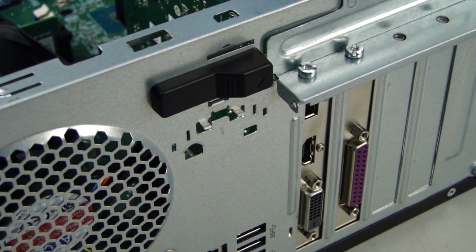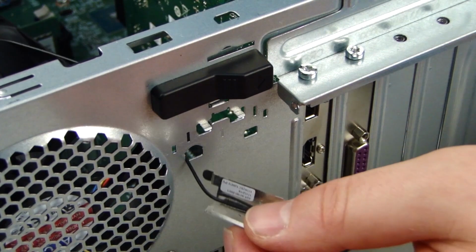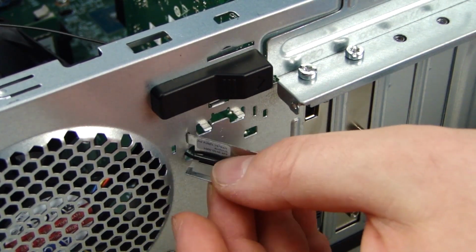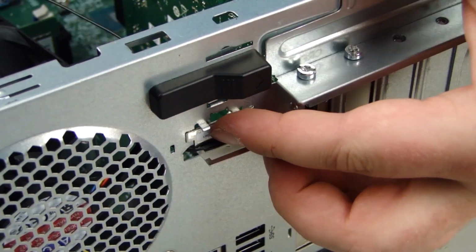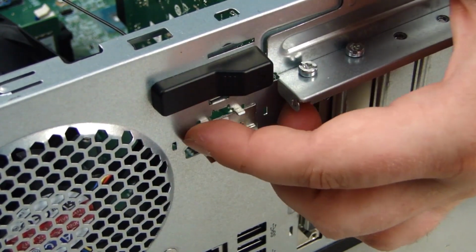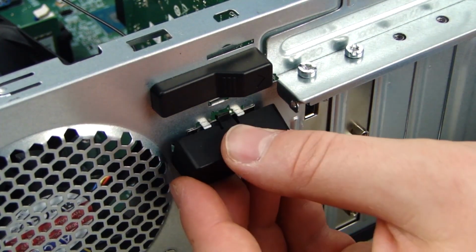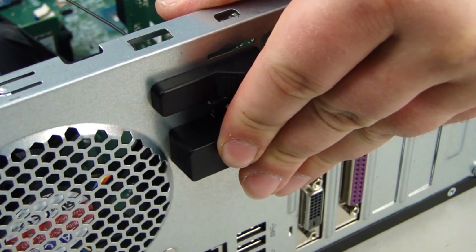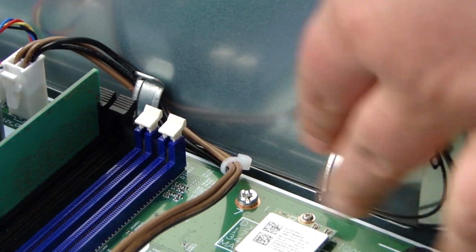Replacement. Guide the antenna cable into the hole in the chassis. Slide the tab on the antenna into the cutout and rotate it against the chassis. Press firmly to secure the adhesive-backed antenna onto the chassis. Align the antenna cover tabs with the holes in the chassis and push the cover in until it snaps into place. Route the cable into the cable guides.